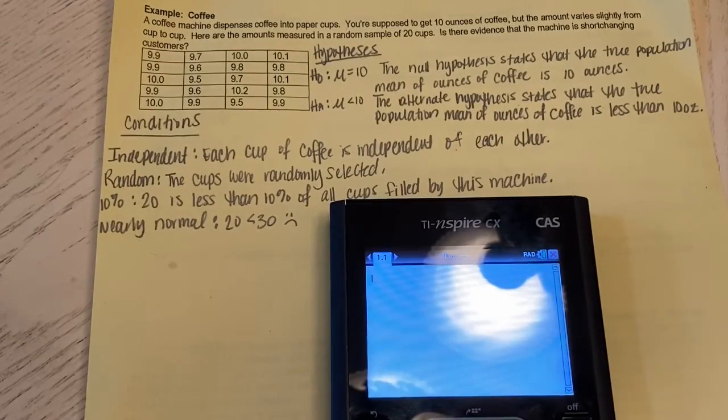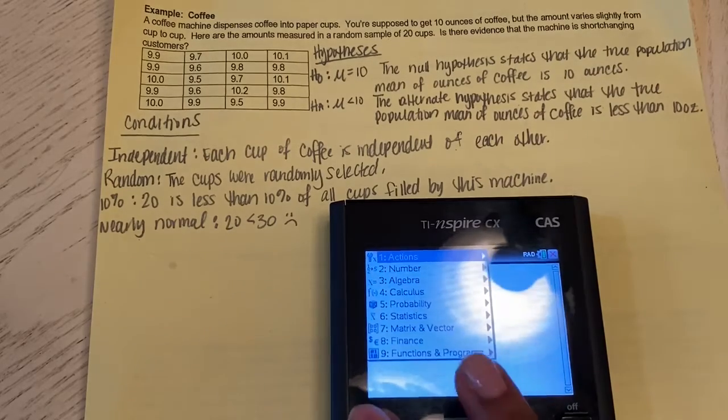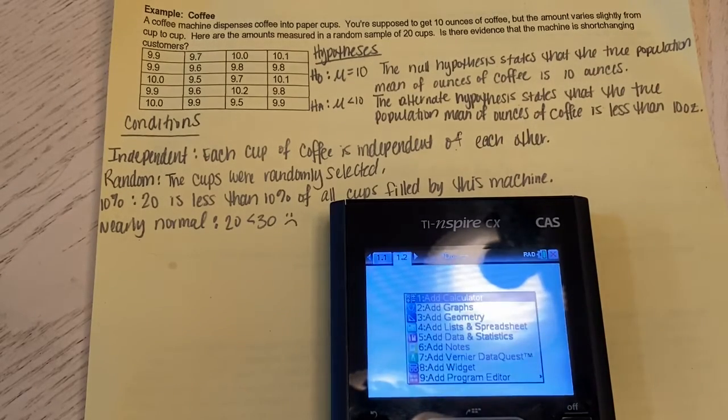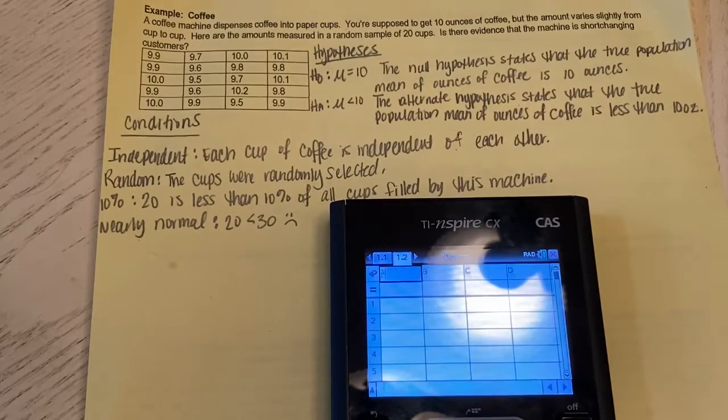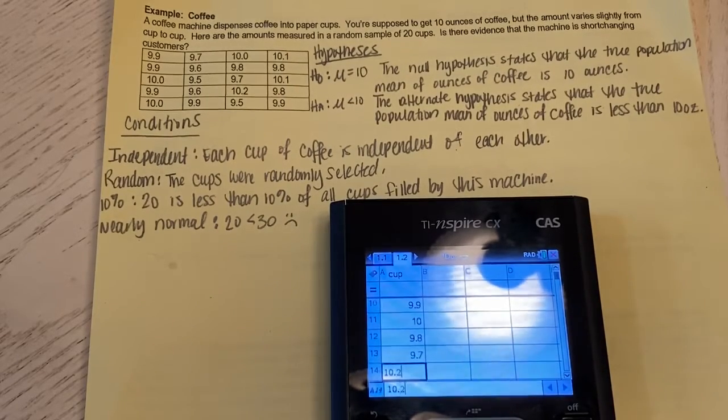All right, and the conditions are done. Notice that our n is 20, which is less than 30. So we will need to check our criteria to see if this information does resemble something that's nearly normal. And so I'm entering the information in the Inspire just to practice that. Remember, you'll need to make sure you name your list. I just named mine cup. You can name yours anything you like, as long as it's appropriate for the problem, so I just named it cup.